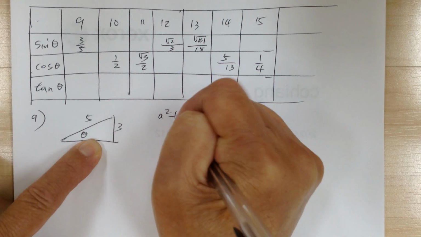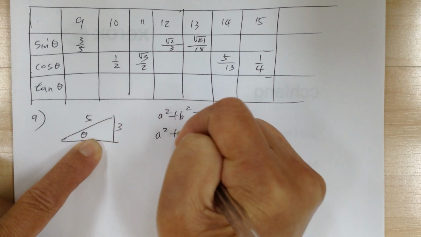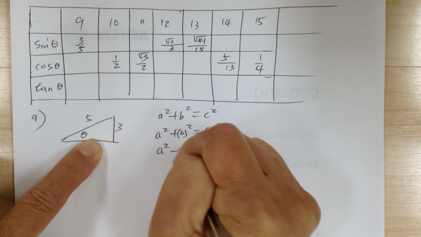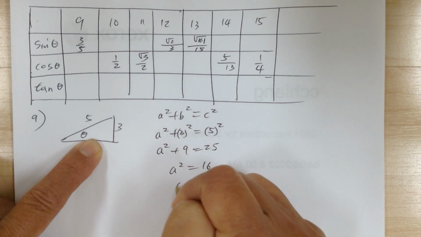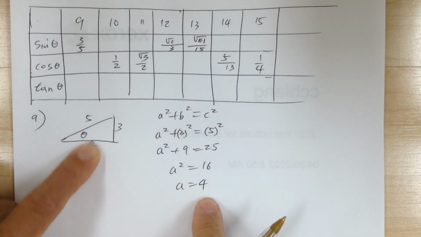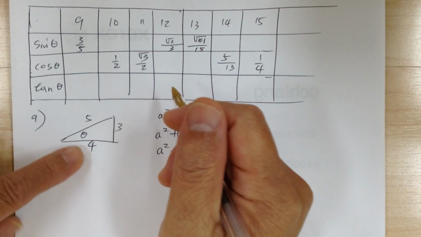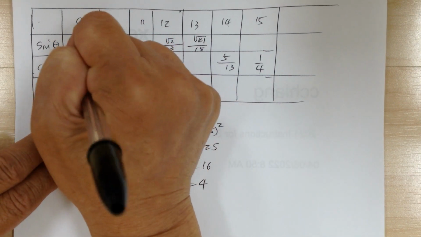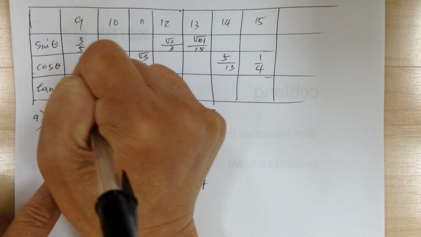If you don't see that, if you don't know your special triangle, then you have to do this. You have to go a squared plus b squared equal to c squared. So a squared, you don't know, plus 3 squared equal to 5 squared. So a squared plus 9 equal to 25. So a squared equal to 16. So a equal to 4. And we don't worry about negative because the length cannot be negative, right? So that's how we get that. Okay. So cosine is adjacent over hypotenuse would be equal to 4 over 5. Tangent is opposite over adjacent would be 3 over 4.